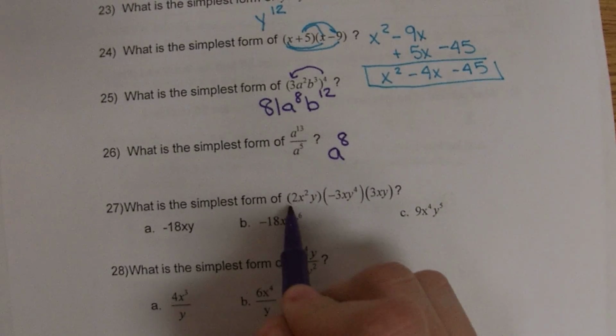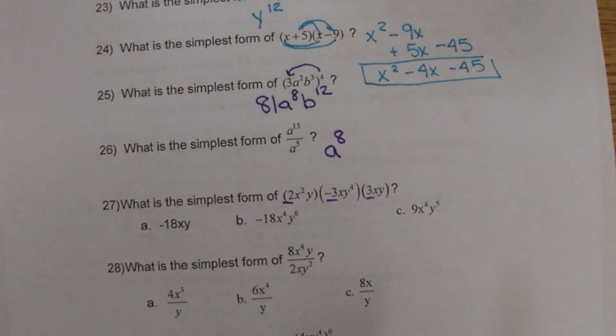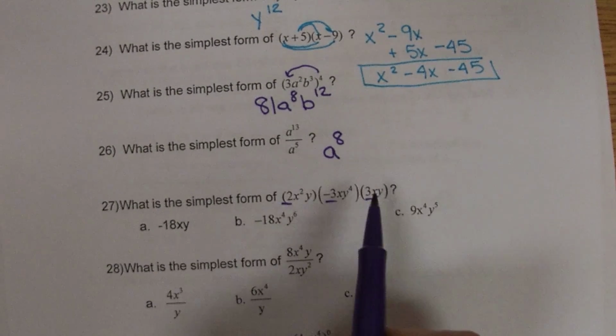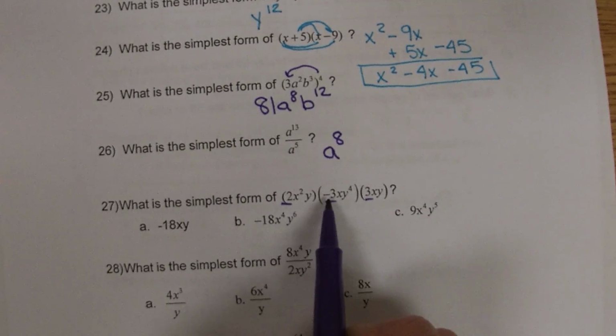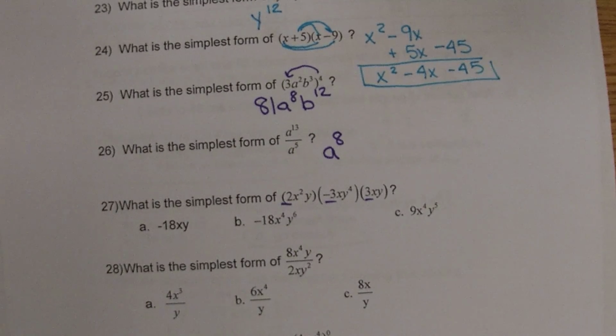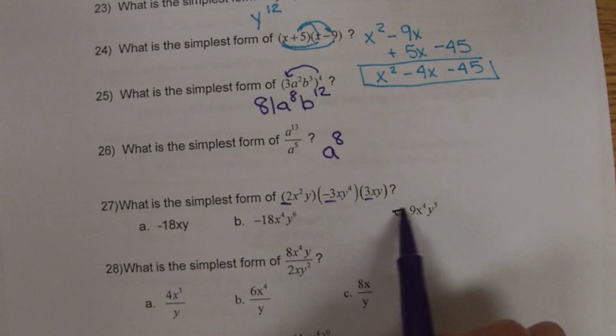27 is multiplication. So we're going to multiply all of the coefficients, right? All 3 of them can be multiplied. It doesn't matter what the variables are. So 3 times negative 3 is negative 9. Negative 9 times 2 is a negative 18. So we know it can't be C.